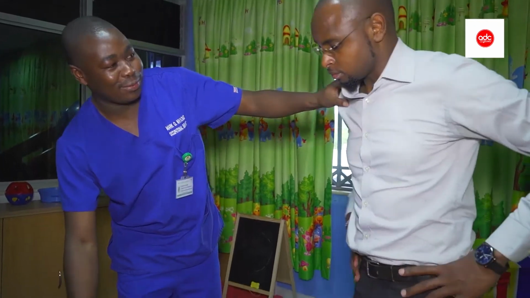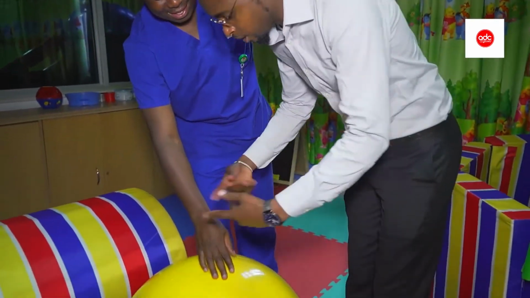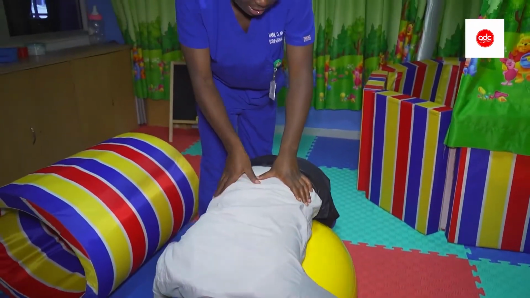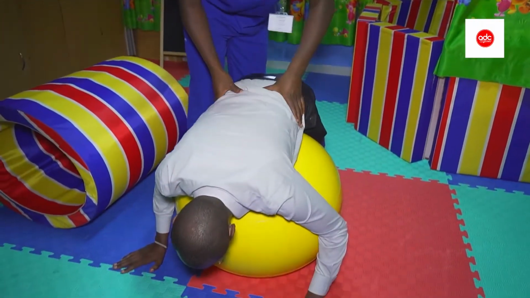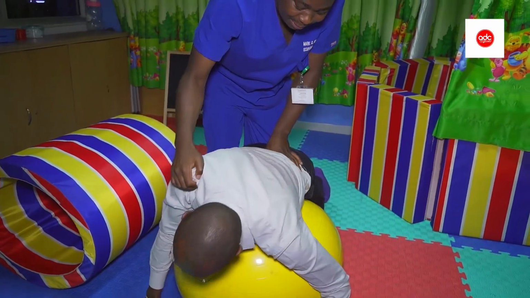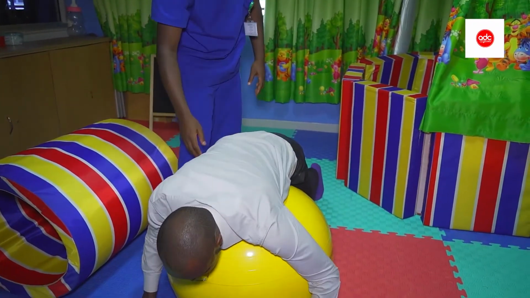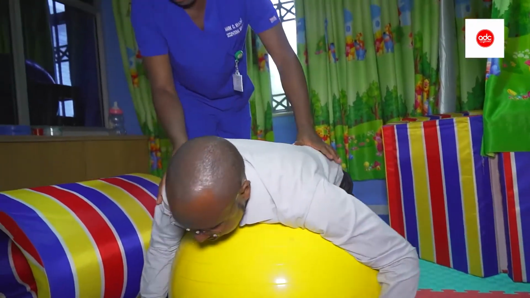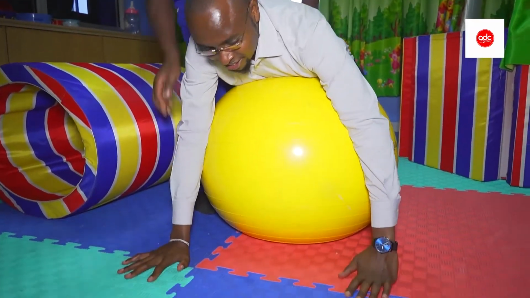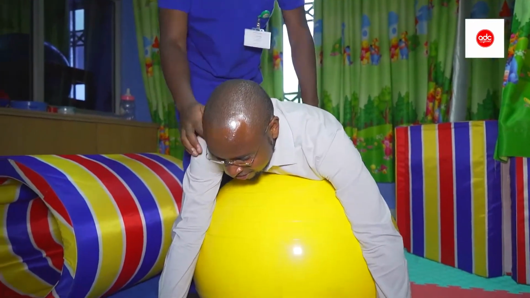Then we do it for trunk strengthening, which I can demonstrate on you. You lie on this? I lie on it. Yes. For example, this. Then we do a lot of activities there to strengthen that. Then you come up. So depending on the size, for example, this is not meant for you. Then you are training this child to crawl and all that. Positioning like that, they position that for strengthening of the upper extremity.